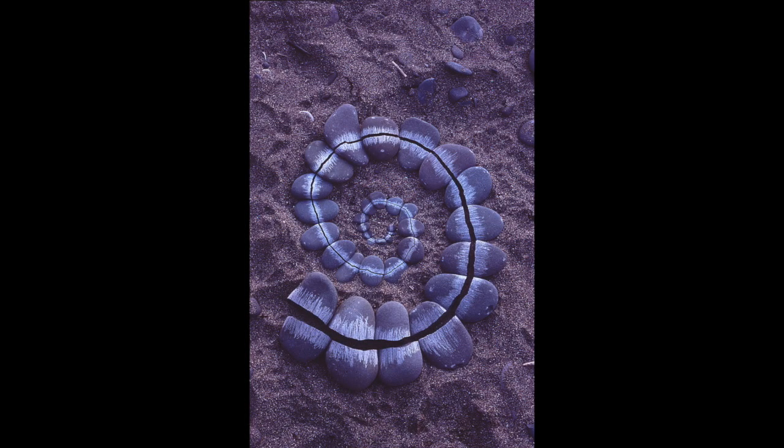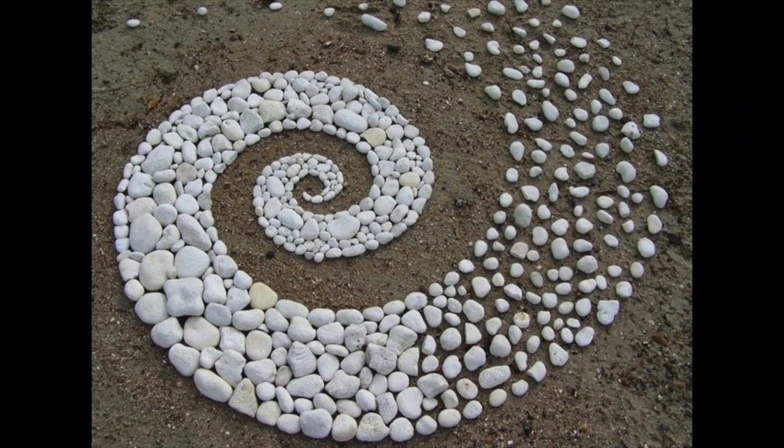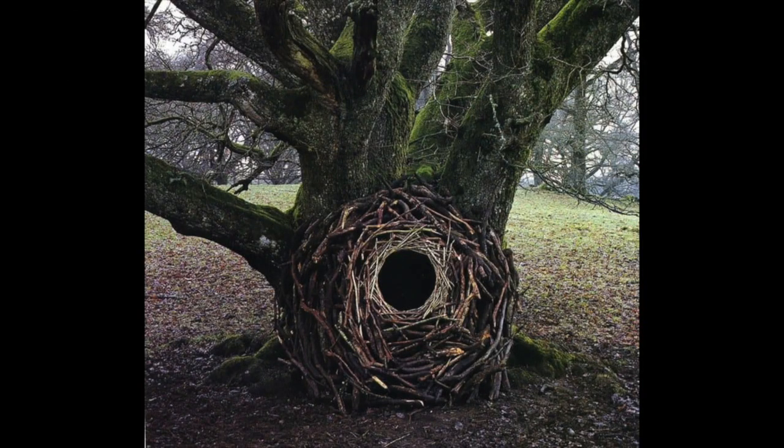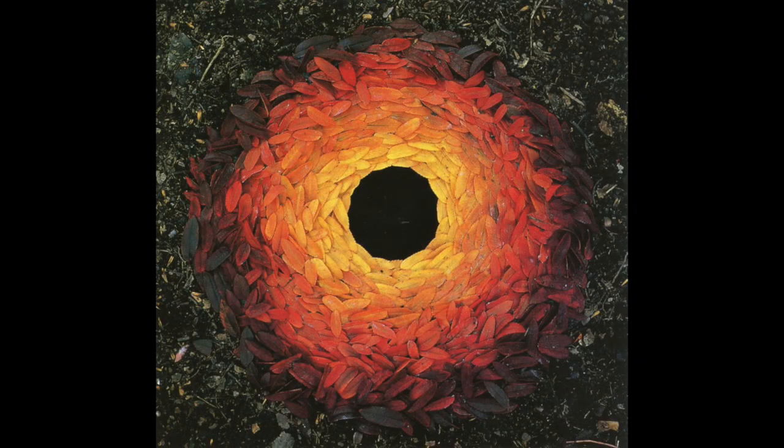Andy Goldsworthy was inspired by other land art practitioners from the 1960s and 70s. The artist currently lives and works in the United Kingdom. Think about the colors and/or patterns that you would want to represent in order to make your own land art today based on the inspiration of Andy Goldsworthy's work.